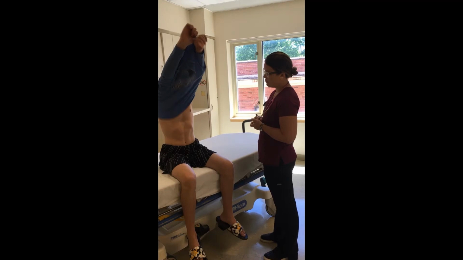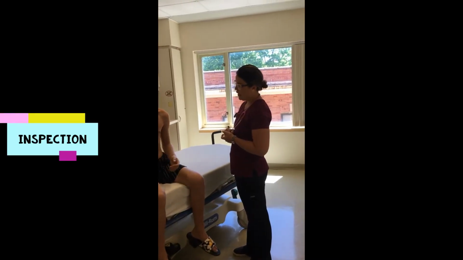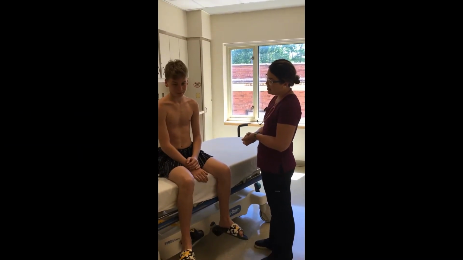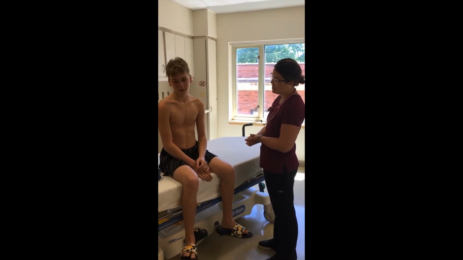Next, I'm going to conduct a thorax and lung assessment on my patient. I'm going to ask my patient to sit upright for me, and I am assessing their chest region. Actually, if you can go ahead and take your shirt off for me again. And I am looking at the thorax region for symmetry, making sure that the skin is even and intact.